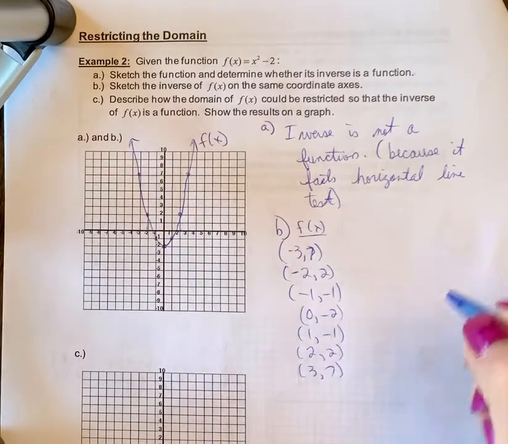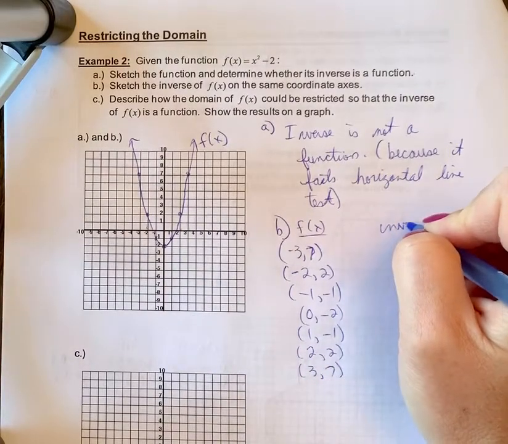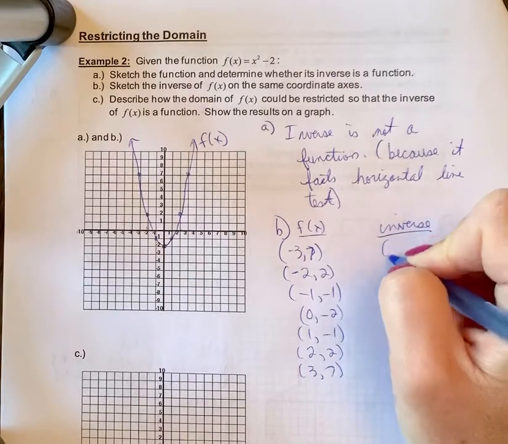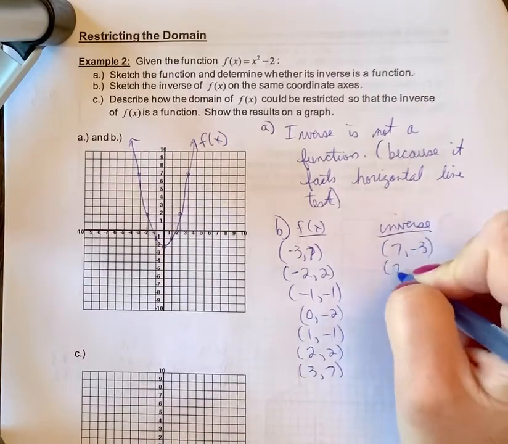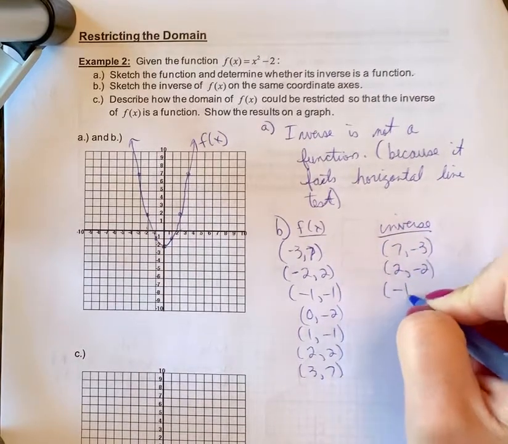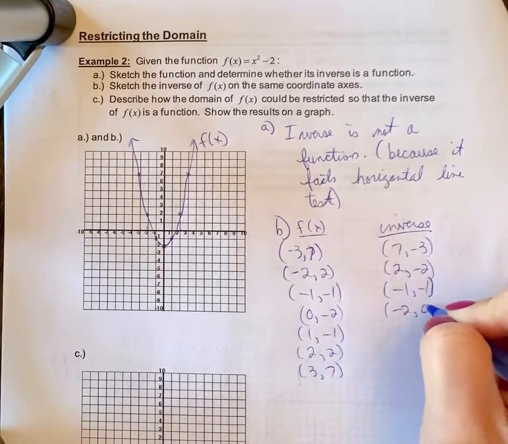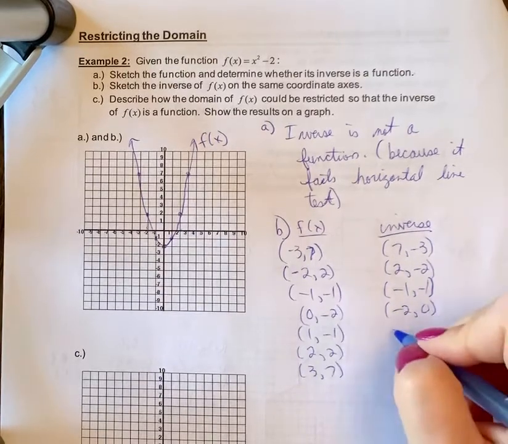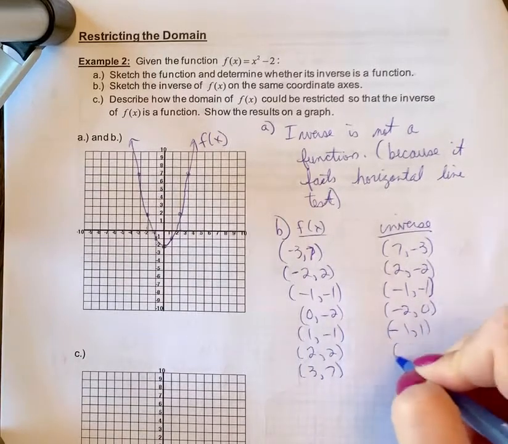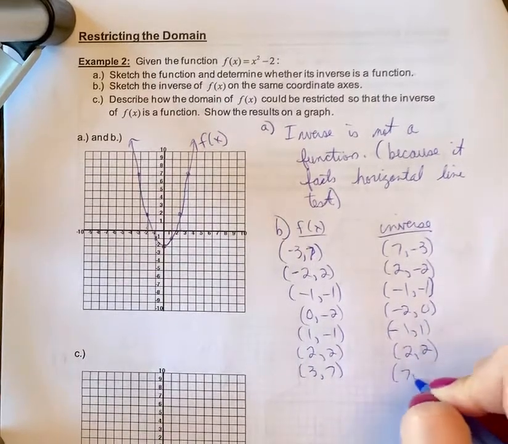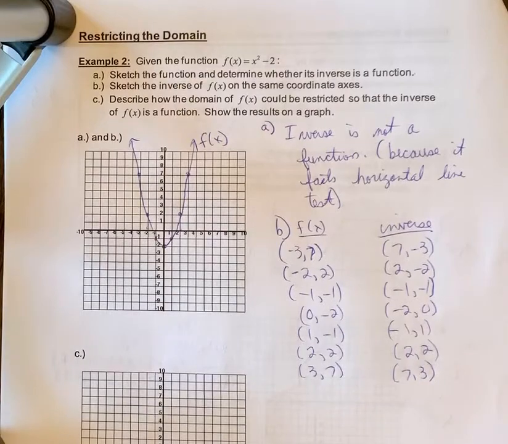So for our inverse, we're going to just switch x and y. So we're going to rewrite all these. And we're just going to reverse the order of these. I can tell that that's going to be an invariant point since I didn't switch -1 and -1. 2, 2 will be another invariant point. And now we're going to sketch this. I'm going to use a different color of pen just so that stands out.